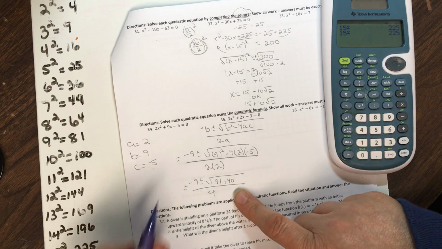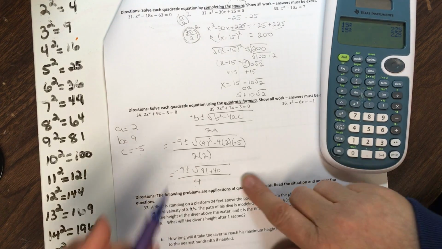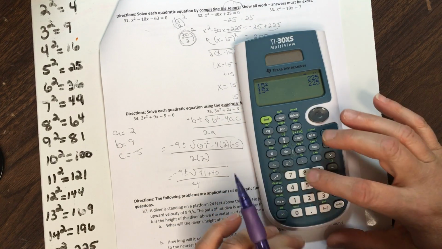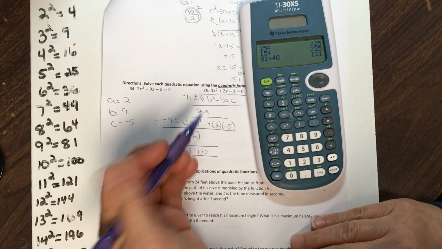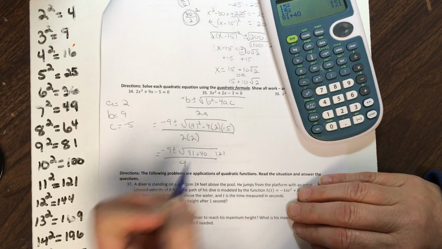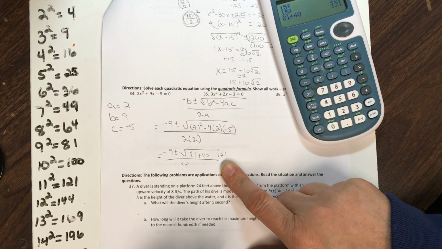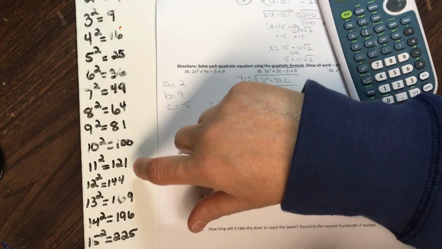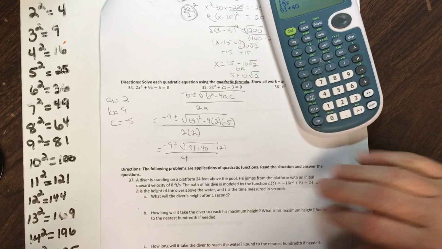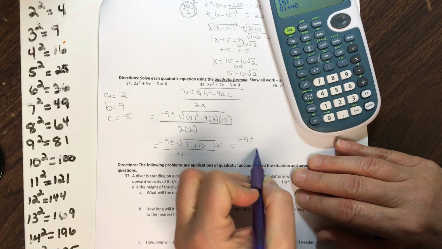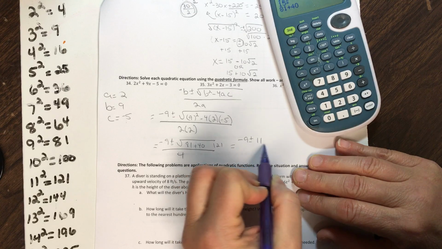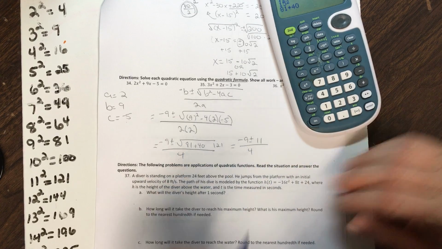All right, so here's where we're at. So 81 plus 40 is 121. So underneath here I have 121. The square root of 121 is 11. So now I have negative 9 plus or minus 11 over 4.